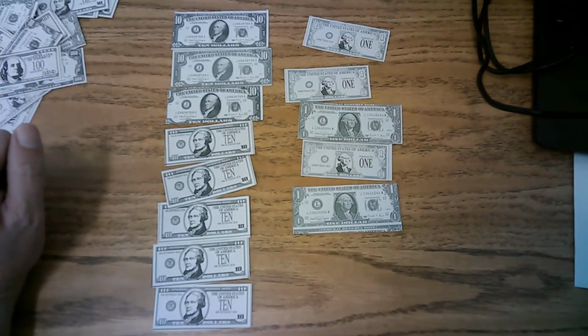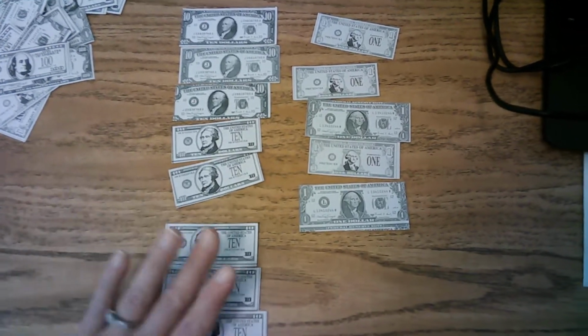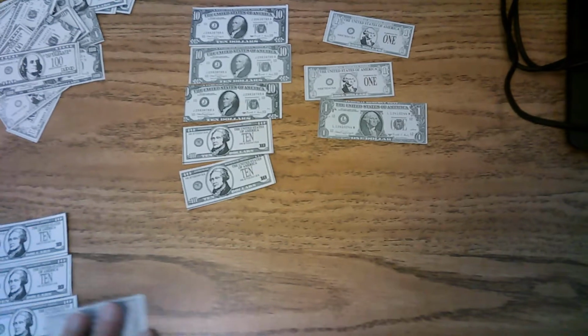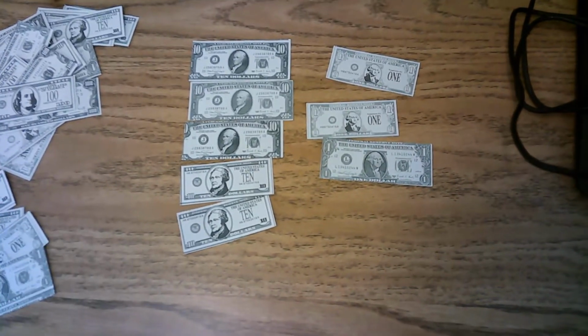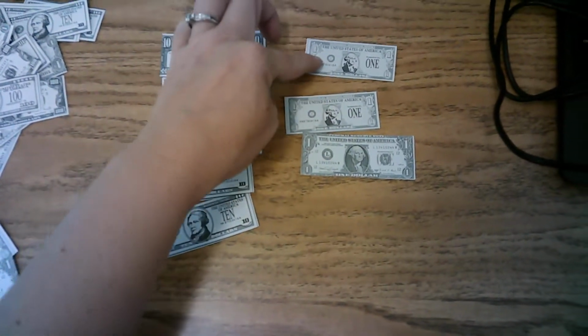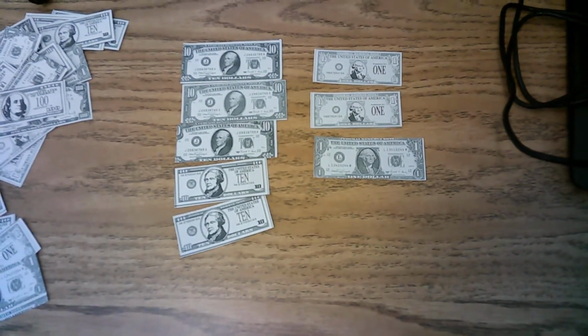So how many tens do I need to take away? 10, 20, 30. 3 of them. And then ones, 1, 2. Take away 32. And what do we have left? 10, 20, 30, 40, 50, 51, 52, $53 left.